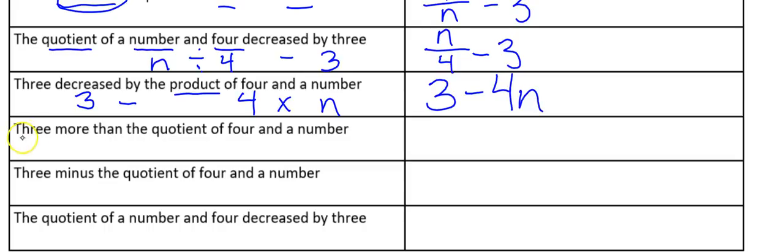The next problem, 3 more than, and again, more than is another one of those that cues you in that it's going to come after. Now, if you put the 3 plus before, it wouldn't be wrong because the commutative property allows you to switch the order of an addition problem. But let's get into a habit of keeping it in the correct order. And then a quotient, again, is divide, and I'm dividing 4 and a number. So it's, again, in the same order with quotient, 4 over n plus 3.